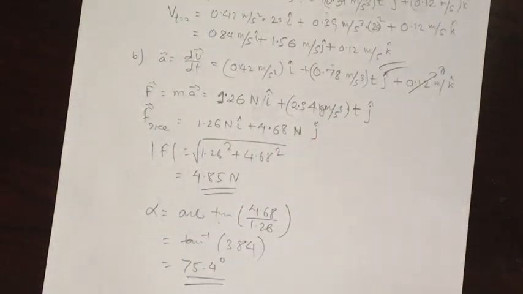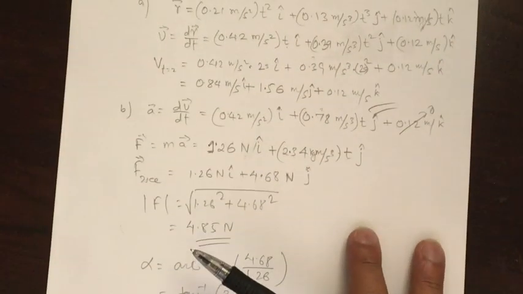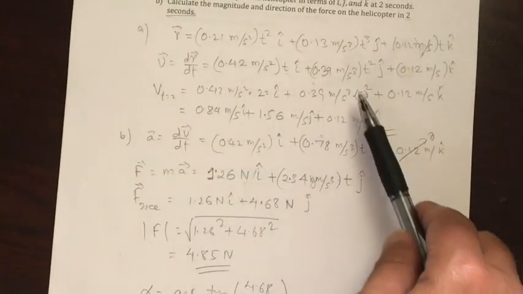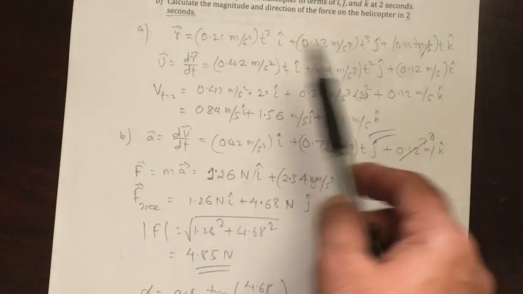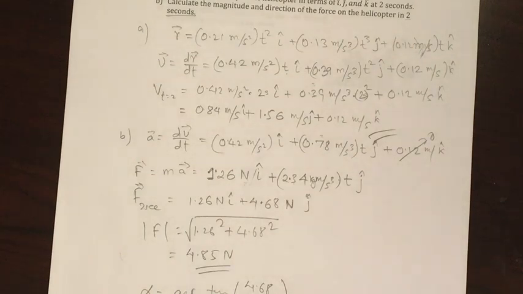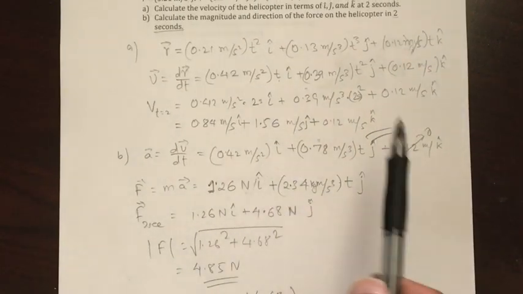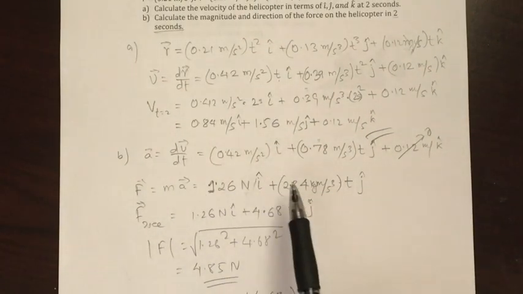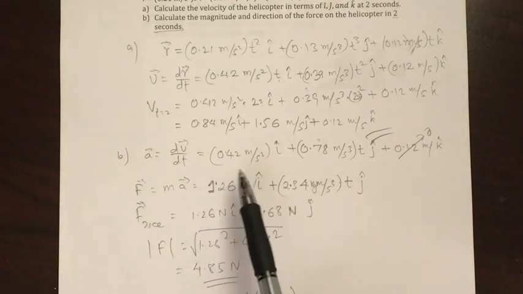All right, so this is also not really that hard a question. All you do is simply take the derivative for velocity, and if it's asking you at a certain time, just replace the time in the given velocity. And since the question is also asking for the force, to find force you have to get the acceleration, and you can just get the magnitude here.